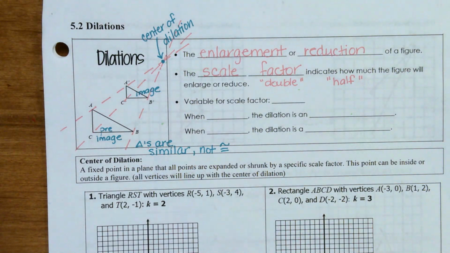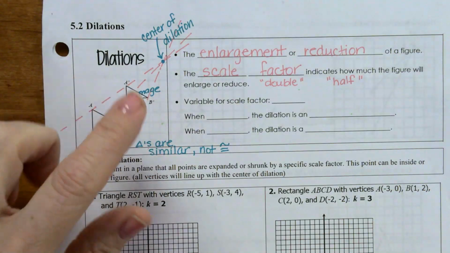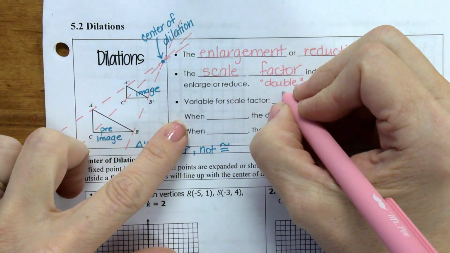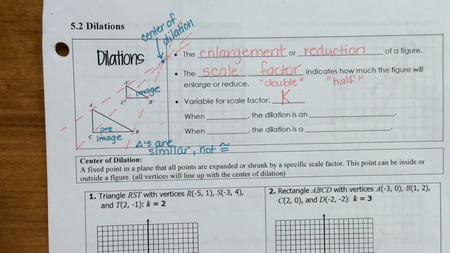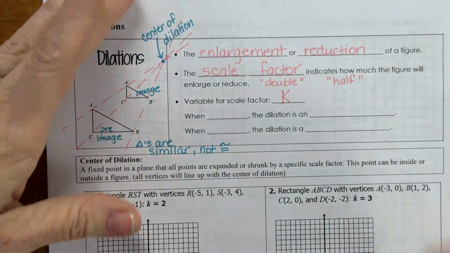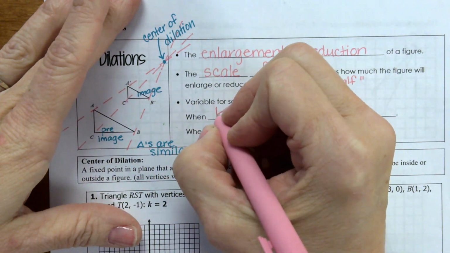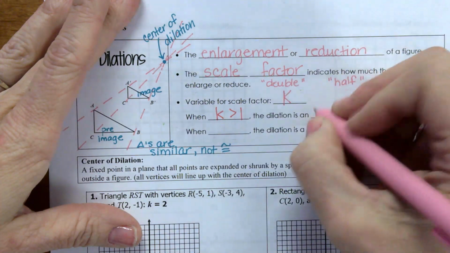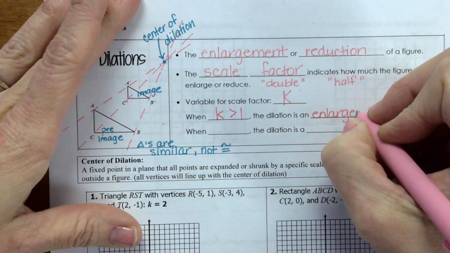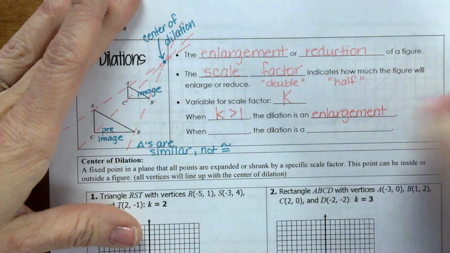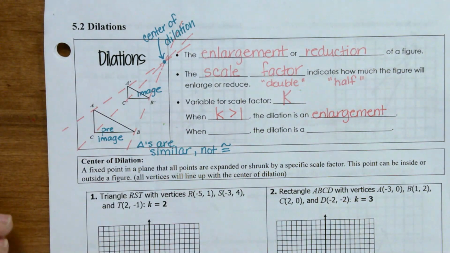Okay. So we're going to use a variable for scale factor and we're going to use the letter K. K for constant. It's a hard K sound. They use a K. I know constant starts with a C. K for constant. Okay, so when K is bigger than 1, it is an enlargement. Okay, so if K is a 2, I doubled it. If K is a 3, I've tripled it.